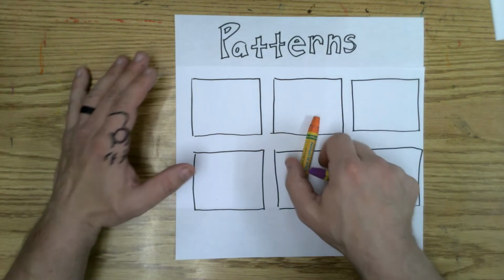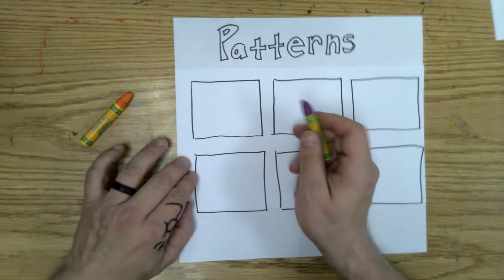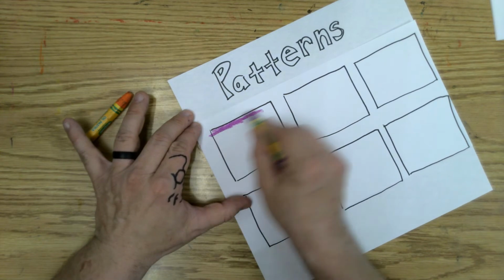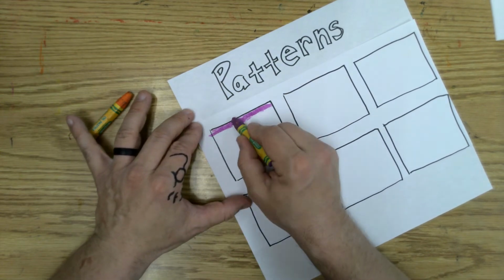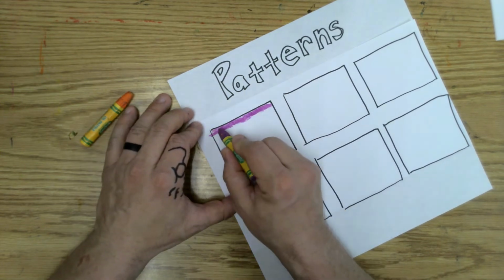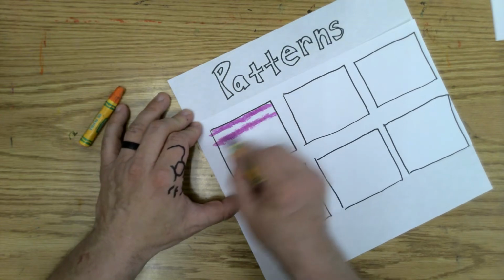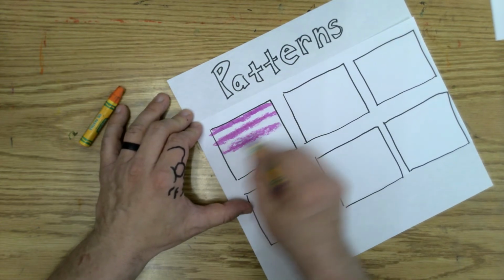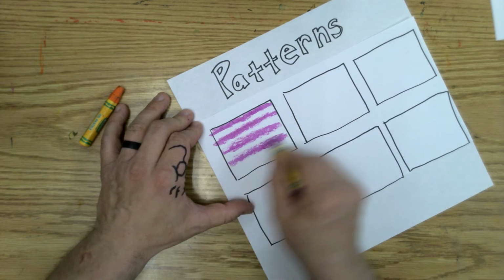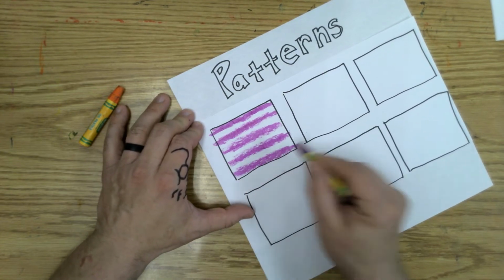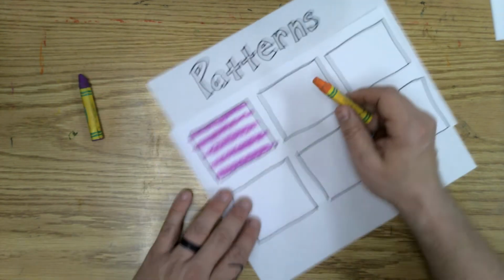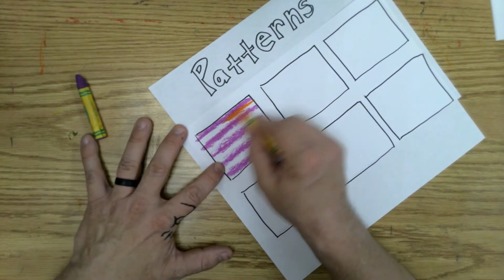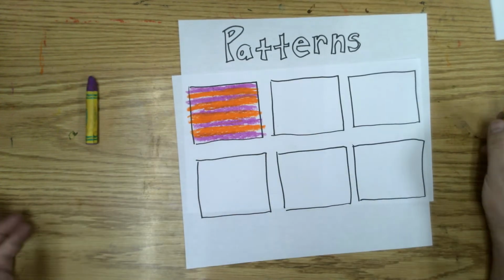So let me show you. First, what I'm going to do is I'm going to grab my purple and I'm going to make a straight line across like so. Then I'm actually going to skip a spot. I'm going to make another straight purple line across. And I'm going to keep repeating this until I've got the whole pattern area laid out. Just like that. Now I'm going to grab my orange and do the same thing in these spots that I've left open. And now I have a pattern.